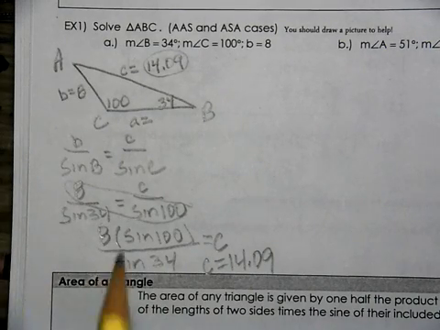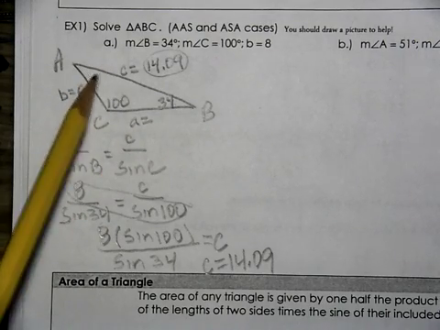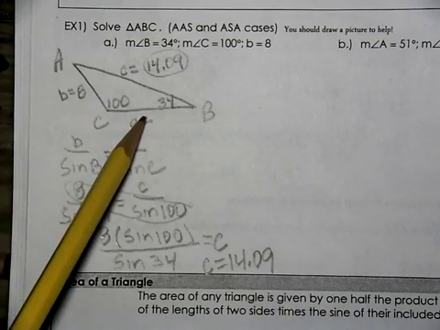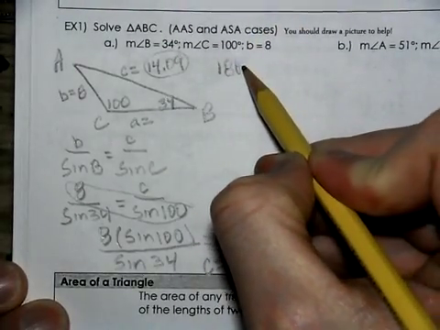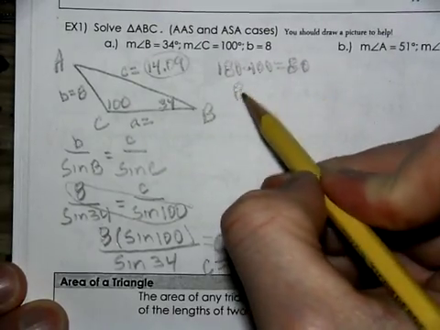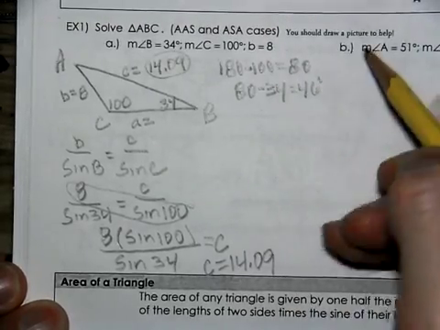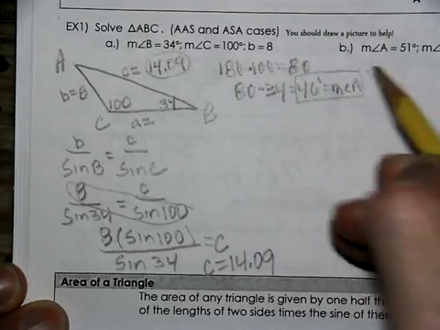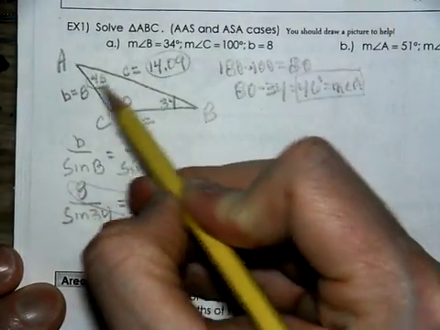Now, looking at the other parts that we don't know yet. We don't know side A, and we don't know angle A. Well, since we know two angles of this triangle, we can calculate the third angle by taking 180, subtracting the 100 to get 80, then take that 80 and subtract the 34 to get 46 degrees. That equals the measure of angle A. So now we have 46 degrees.